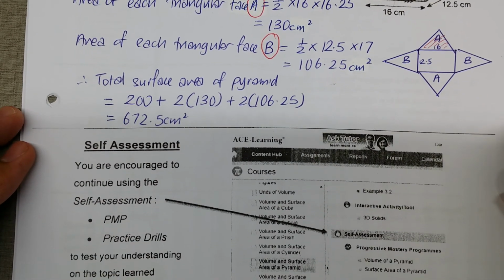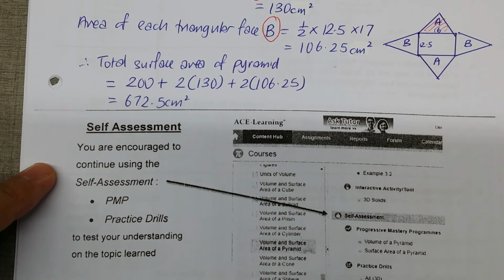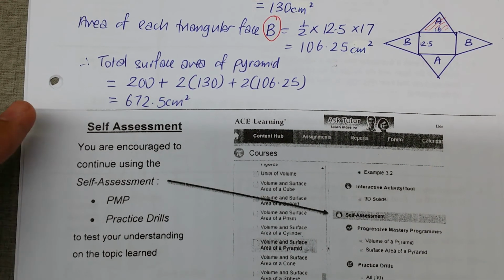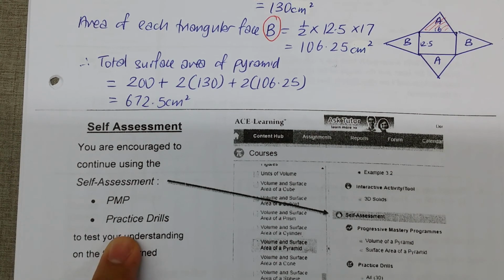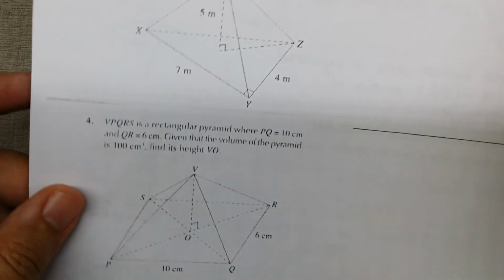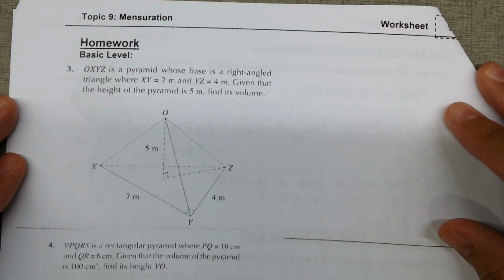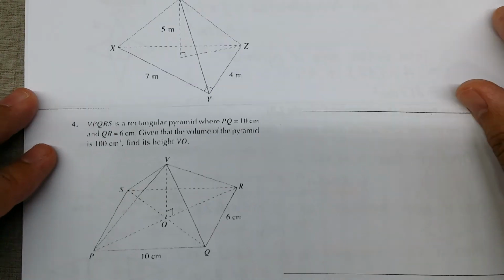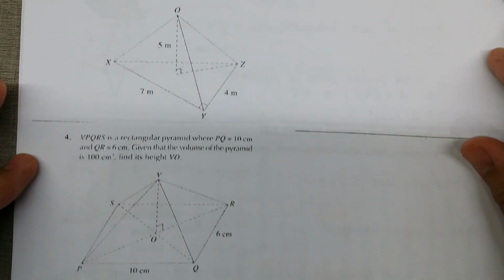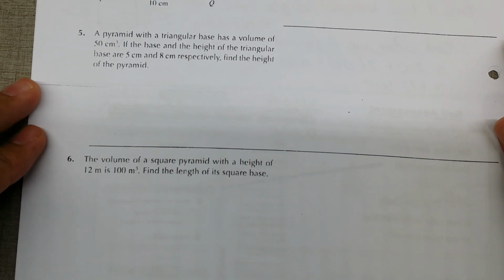Okay, so a reminder from this worksheet, if you have done the ACE Learning holiday assignment, you are supposed to do PMP and practice drills. Okay, let's move on. Now spend some time to do this homework. 1, 2, 3, 4. I'll go through in the next video.